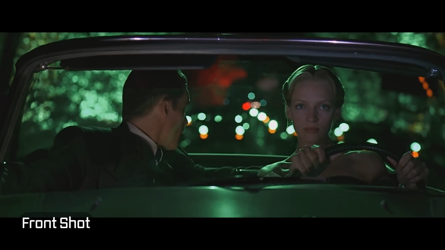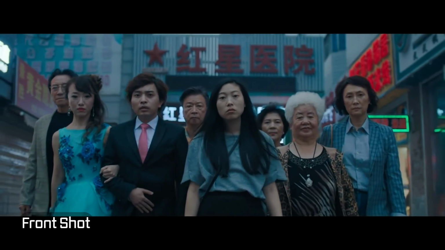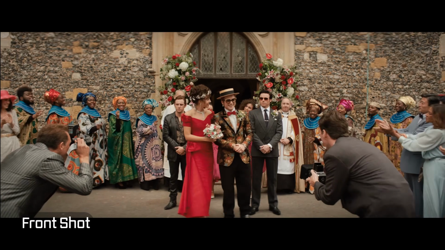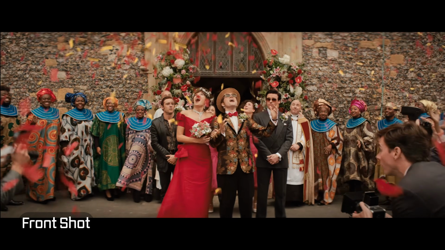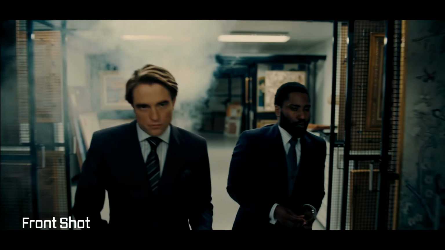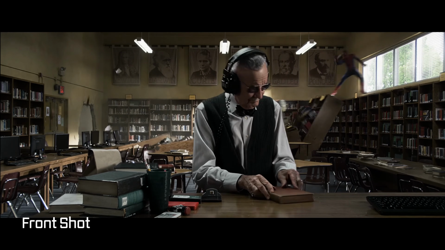The first of the third-person point of views is a front angle shot, where the camera is obviously placed facing the front of the subject or subjects in the scene. When framed wide, front shots can be used to showcase a large group of people, for action shots, or to establish where a character is coming from, or maybe even what is happening behind them at any given moment.